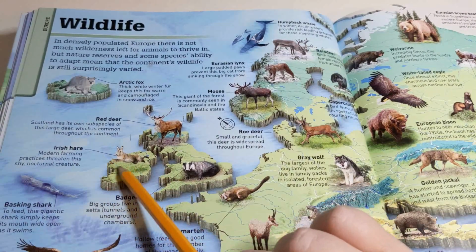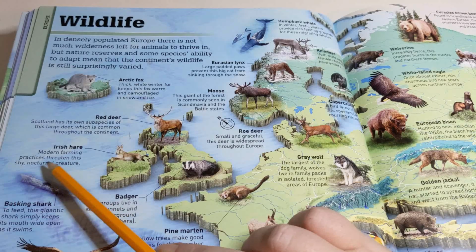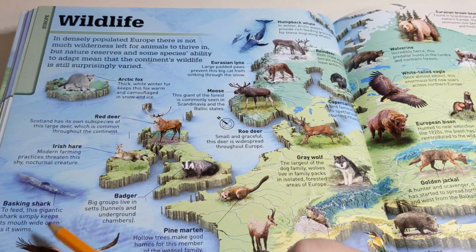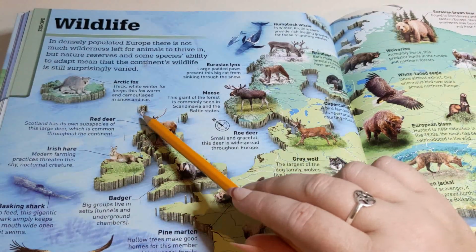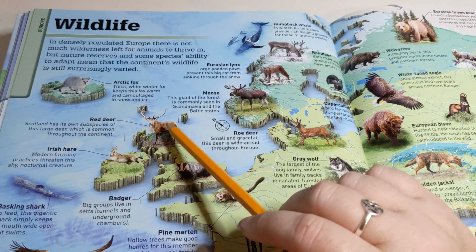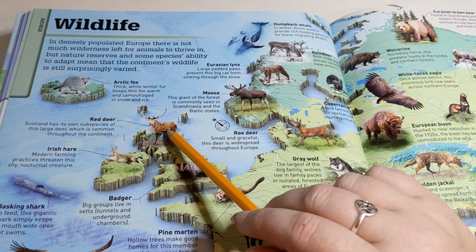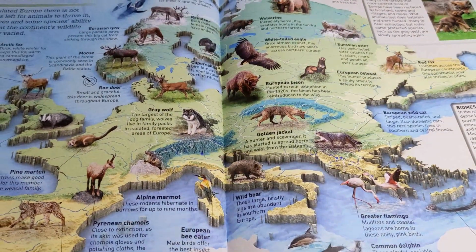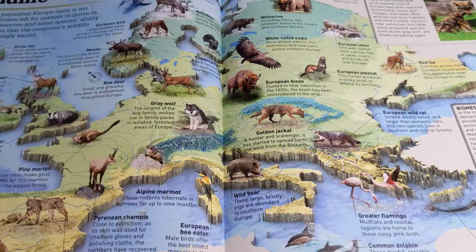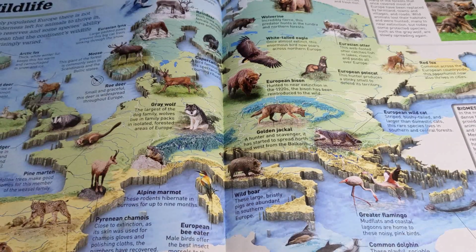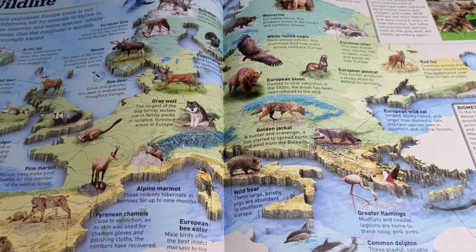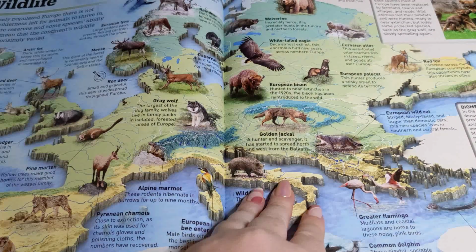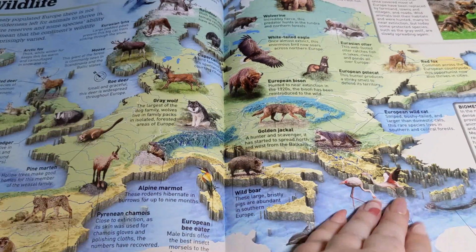The Irish hare. Modern farming practices threaten this shy nocturnal creature. And the red deer. Scotland has its own subspecies of this large deer, which is common throughout the continent. Let's see if that was all the little animals. I believe so. Alright. Let's read the little fact. It says Europe has only 260 species of mammal left, of which 219 live on land.